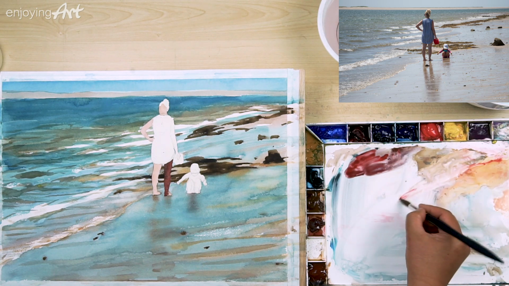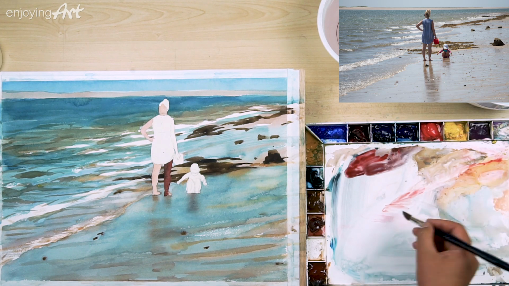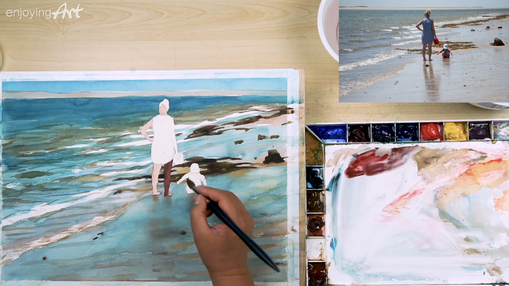A little bit red. Have a little yellow color. That's good.